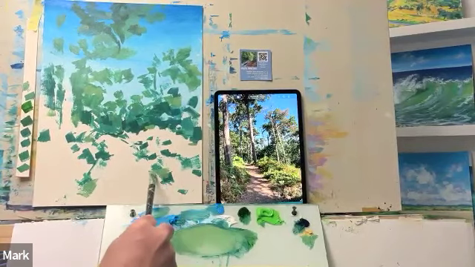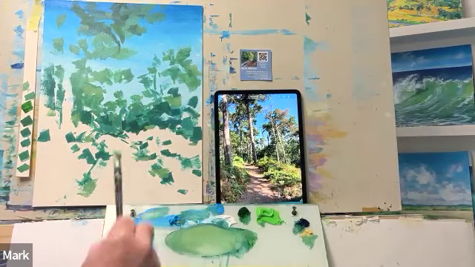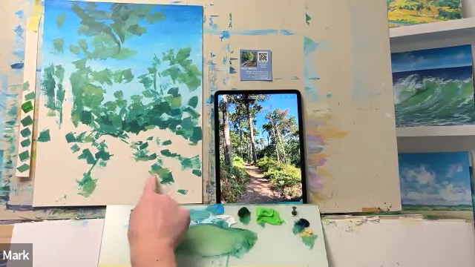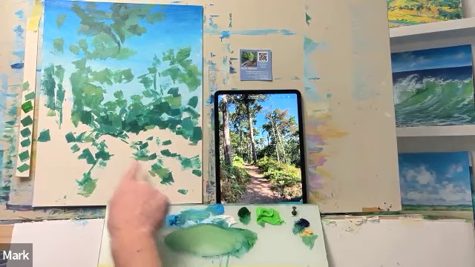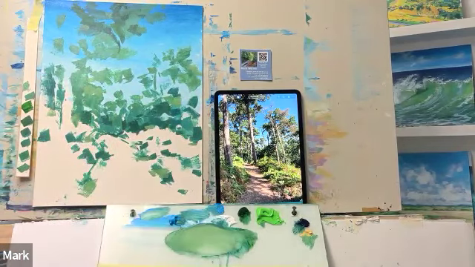Maybe some of that color just bleeding into the path. That's nice. So we've got that lovely lighter color that I've just popped down, but because I brought it forward, you can see it working with the others in the composition.